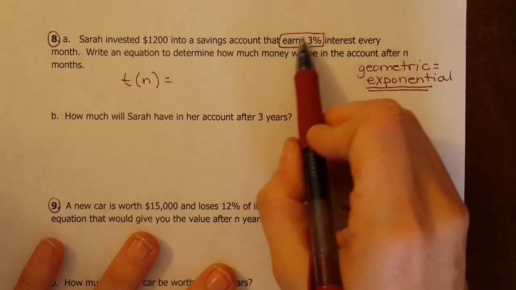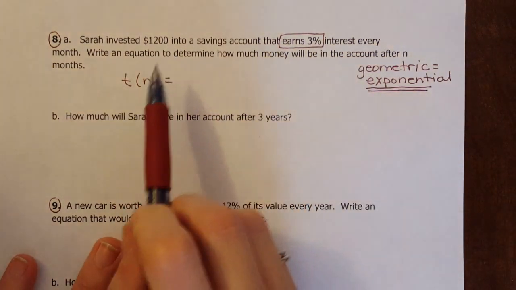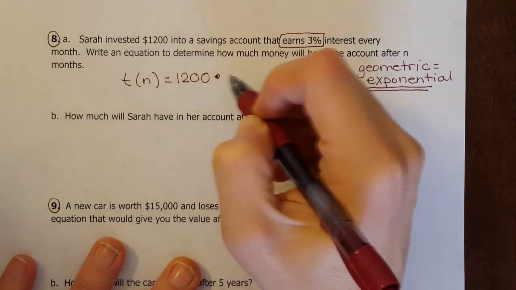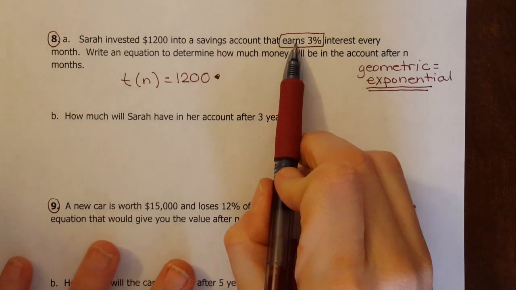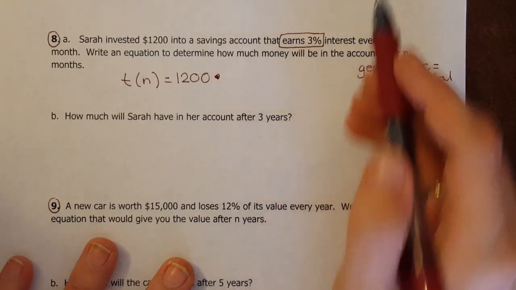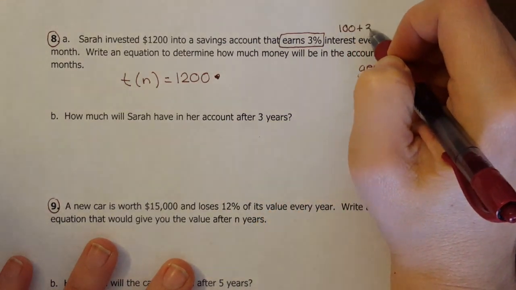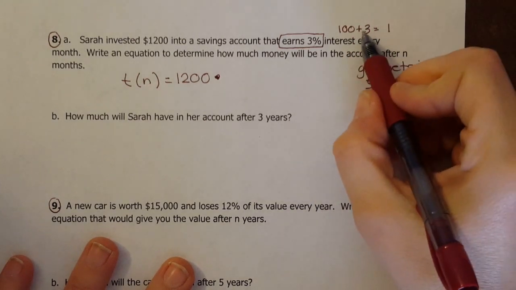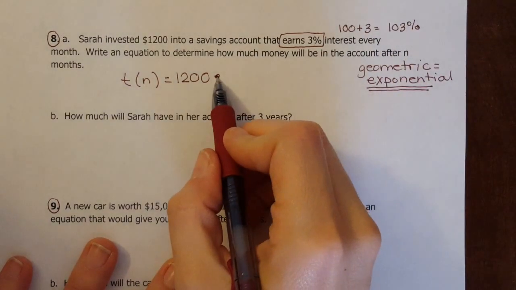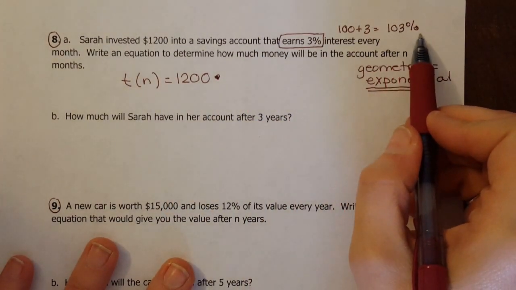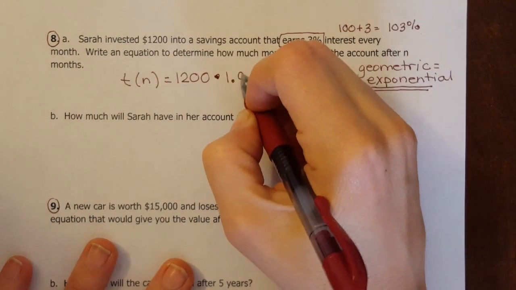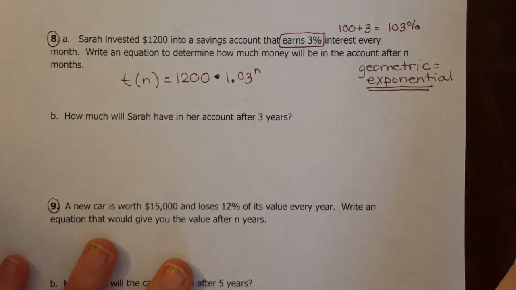If it's earning 3%, first let's look at the starting value. The starting value is $1,200. It's geometric, that means it's multiplying. And if it's earning 3%, we always add or subtract this percentage from 100. So this is going to be 100 plus 3. Because it's earning, it's going up. This is 103%. And then to find what you're multiplying by, you change this number into a decimal. You do that by dividing by 100. So you get 1.03 to the nth power.